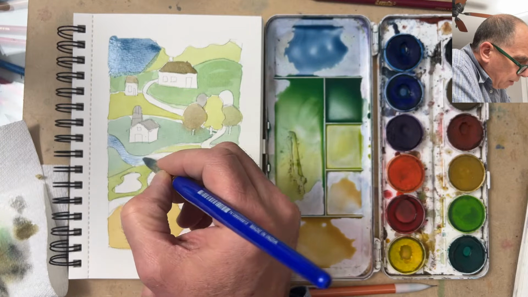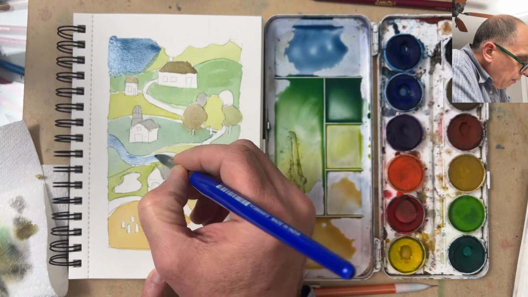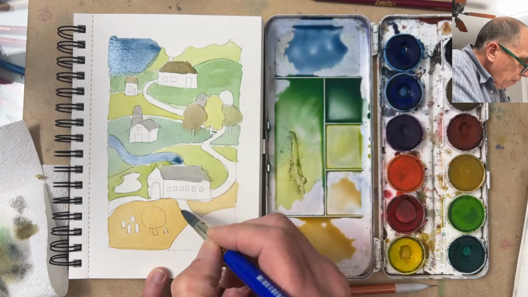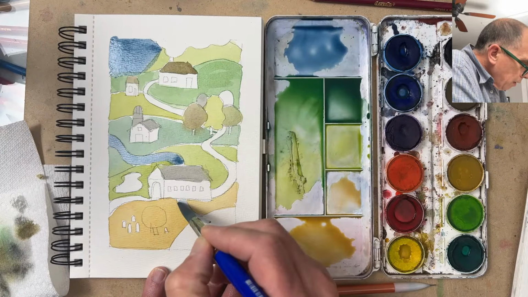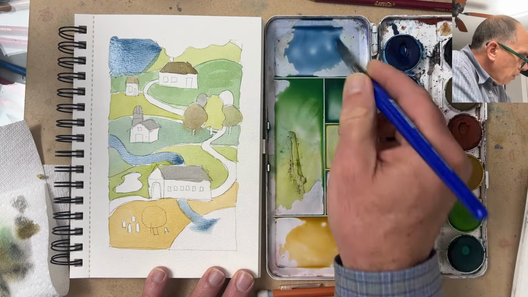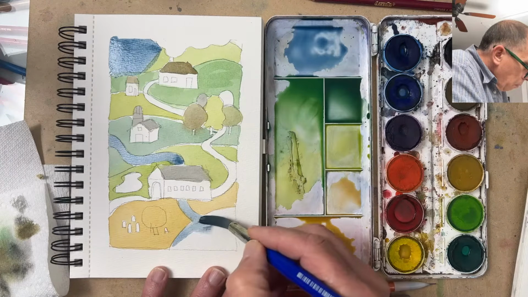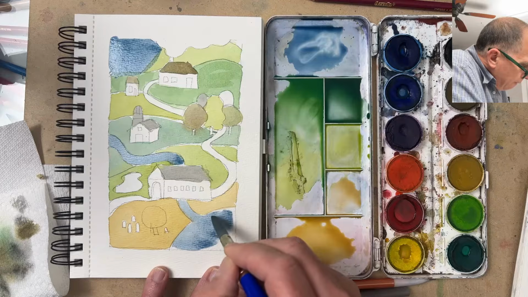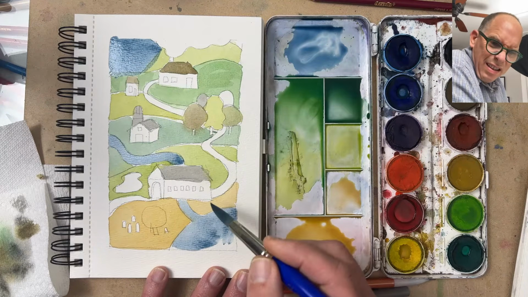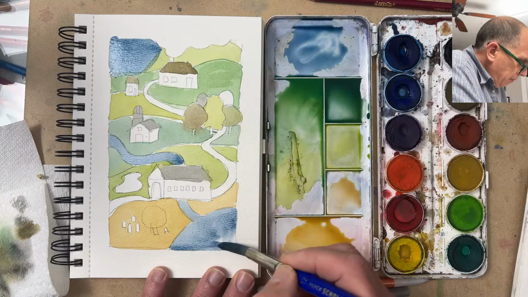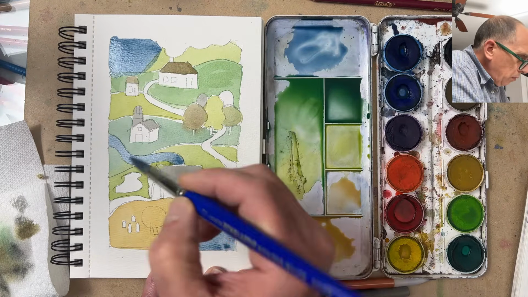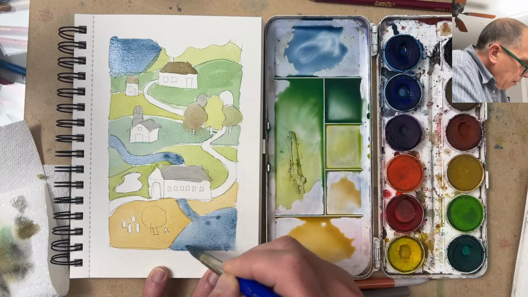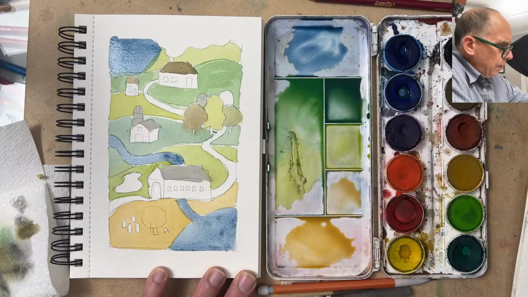We're going to use the same color that we're using for our ocean. Okay, come right down here. All right, that looks pretty good. We're going to let that sit there for a second.